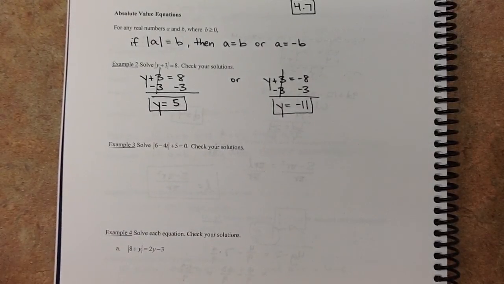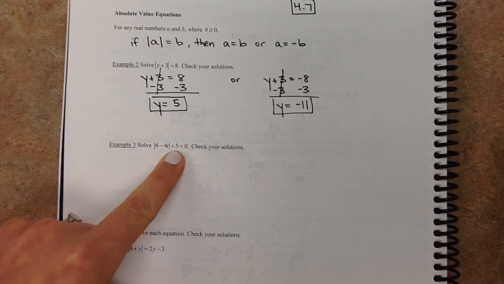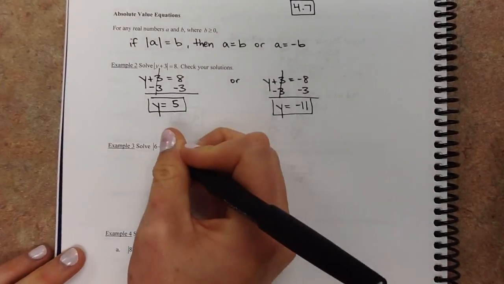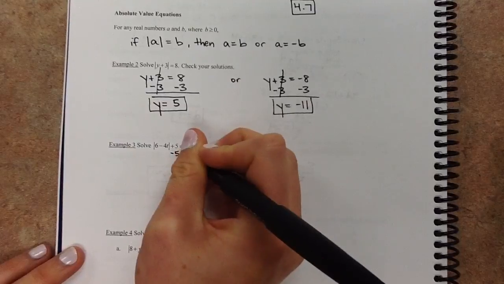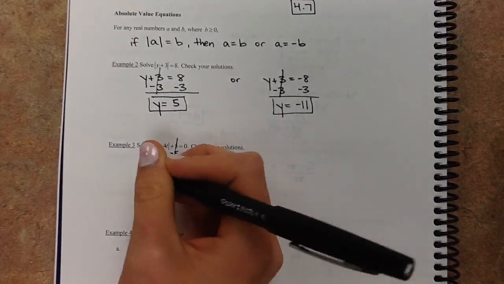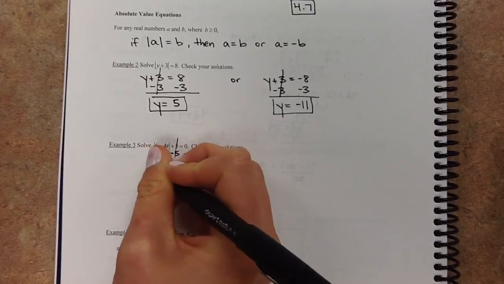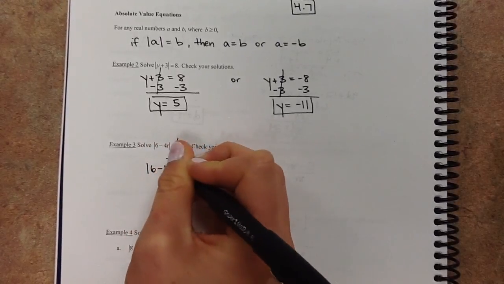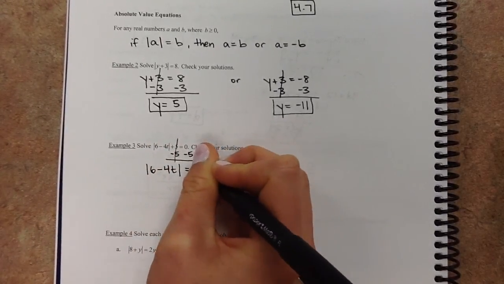So I have to start with that. So I'm going to start by subtracting the 5, because the opposite of addition is subtraction. So we subtract from both sides. Okay, so that will cancel. So we get the absolute value of 6 minus 4t comes out to be equal to negative 5.